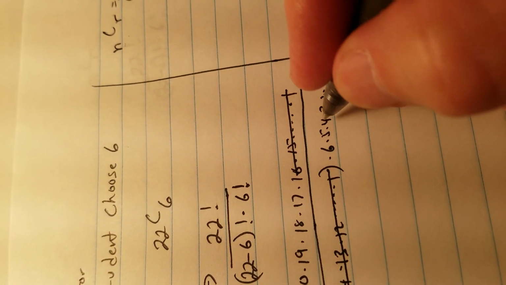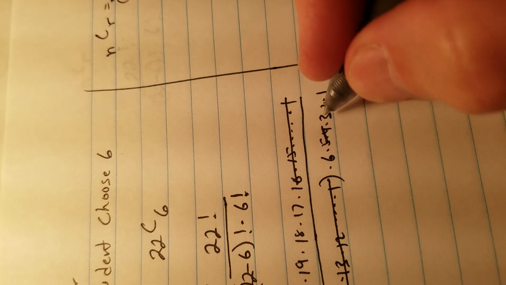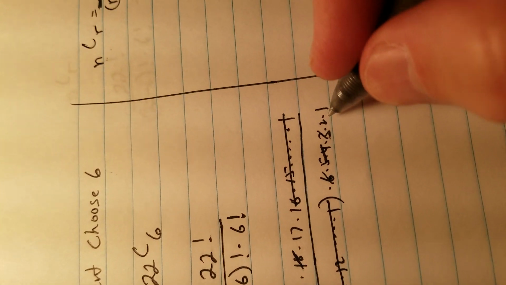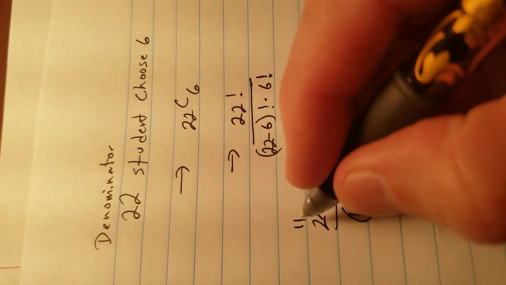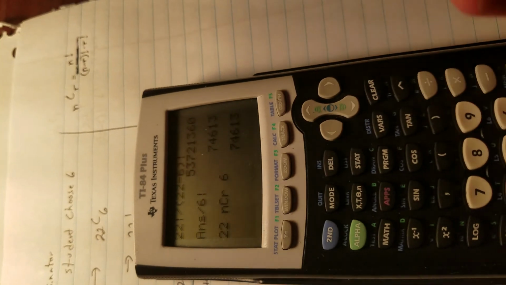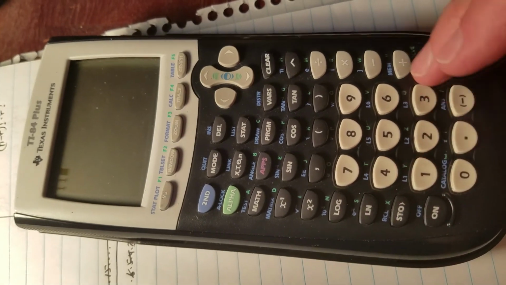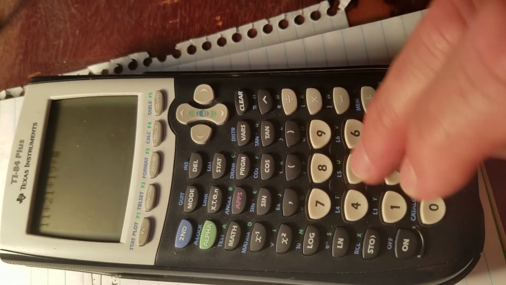Let's see, 5 times 4 makes 20, so the 20 cancels. 3 times 6 is 18, so these two together make 18. We'll cancel that 18. And then 2 will go into 22 and make an 11. So I'm left with 11 times 21 times 19 times 17. And punch that in. Let's see, 11 times 21 times 19 times 17. And it came out, and that's the correct answer, 74,613.